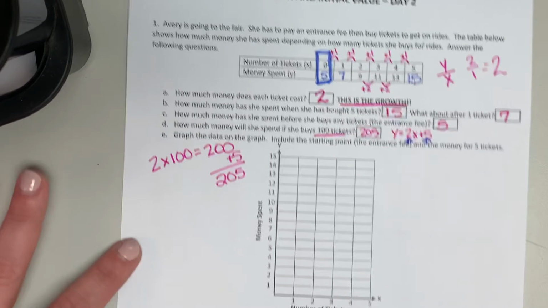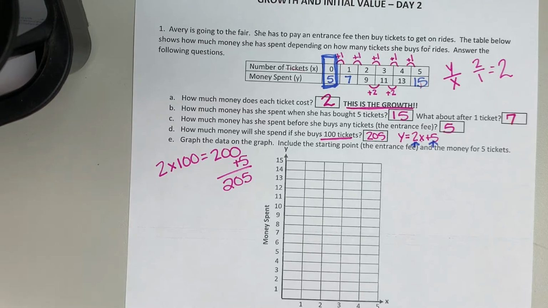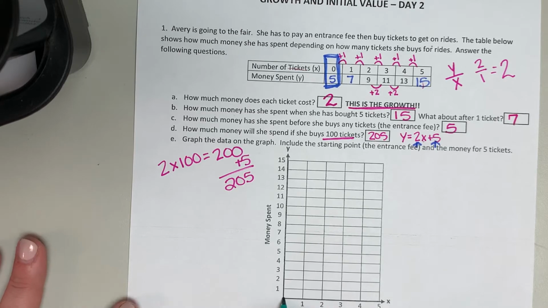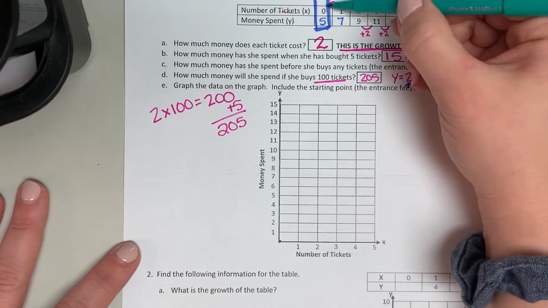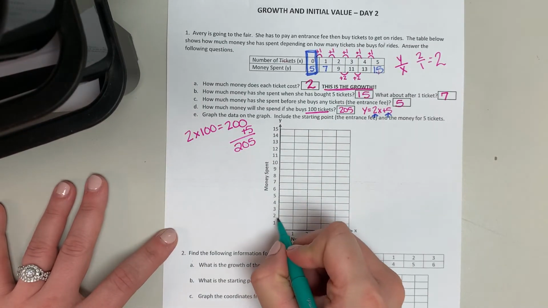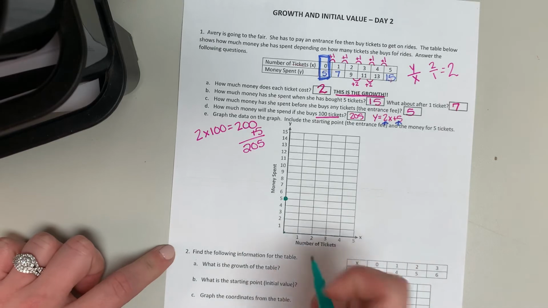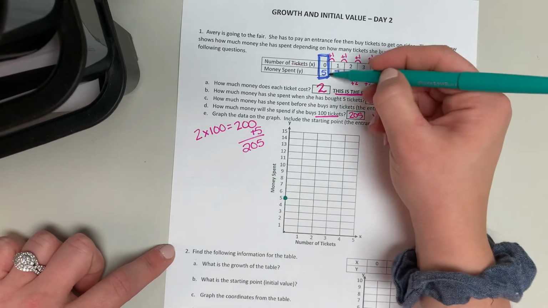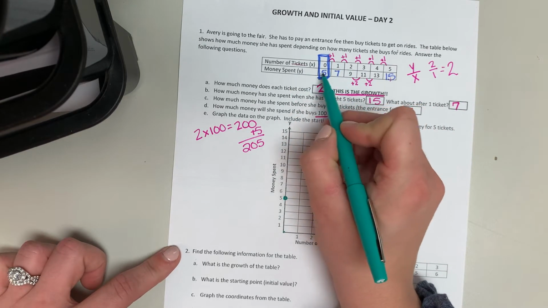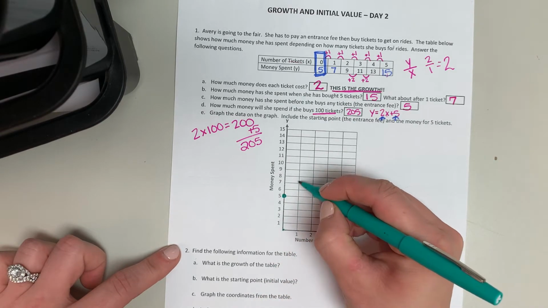Okay, so let's graph this data on this graph using our starting point as the entry fee. So let's look. If I don't have any tickets at all, right here at 0 tickets at all, how much money did we spend? We spent $5. So when we don't have any tickets, we're going to go up to money spent on the y-axis, and we're going to put a dot. Because number of tickets, 0. Number of money spent, 5. We're just lining up our table onto the graph. Number of tickets, 1 ticket was $7. So number of tickets, I'm going to go over to 1, and then I'm going to go up to money spent, $7.